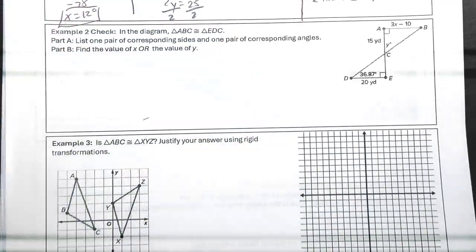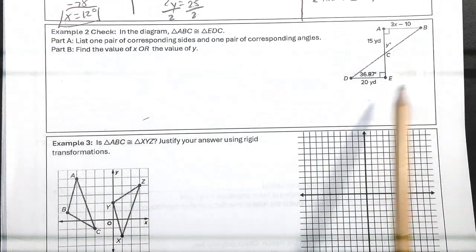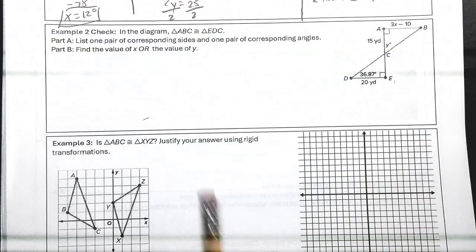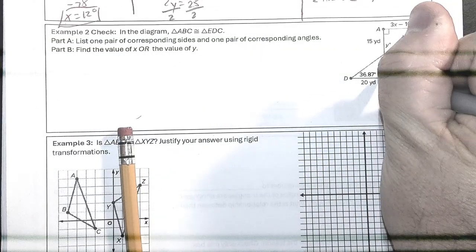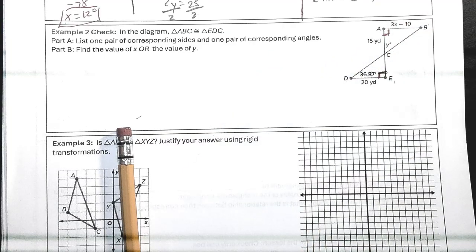Part B. So you're going to do the same thing now. So we have triangle ABC and ECD. I'm going to help you out with a couple of things here. So number one, here's your 90 degree. They help you with that.